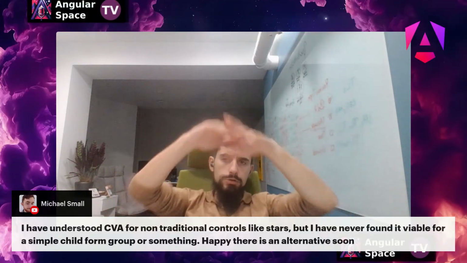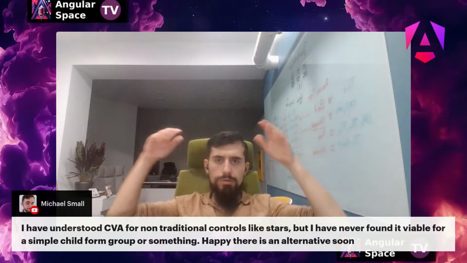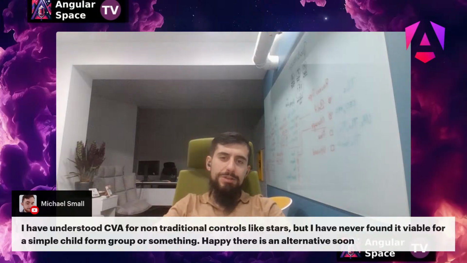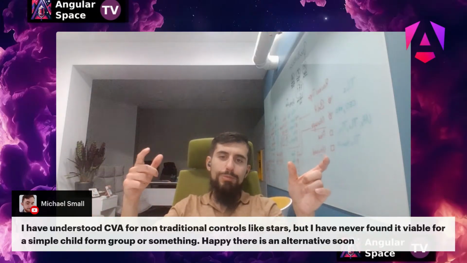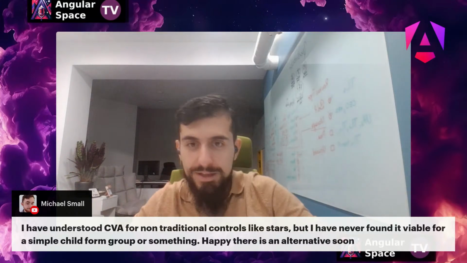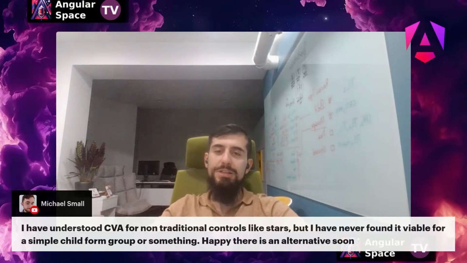I would say, oh, we need to implement control value accessor. Maybe in the end of the day, it was actually better, because especially with large nested forms, CVA was such a mess. So yeah, it's great that we have the capability now to implement it so easily.